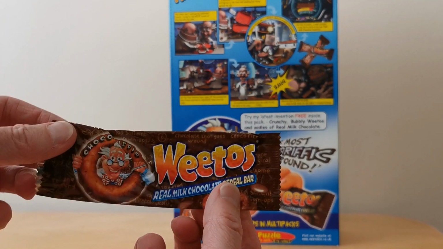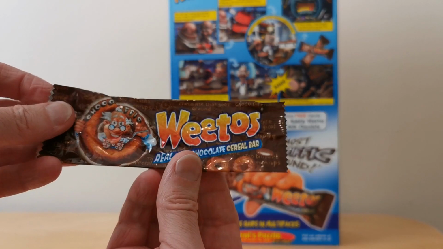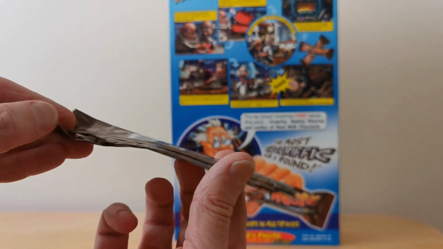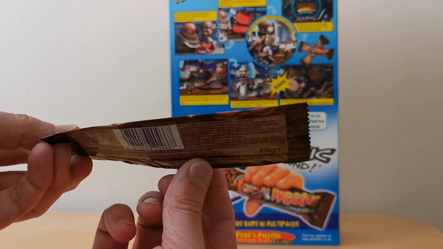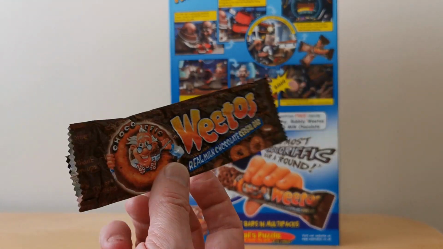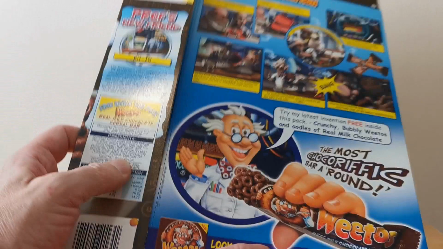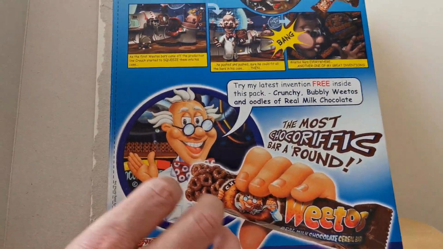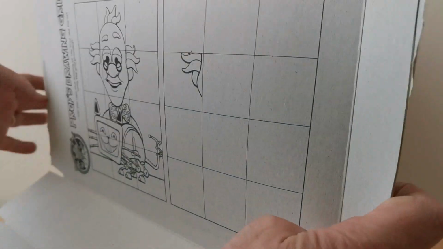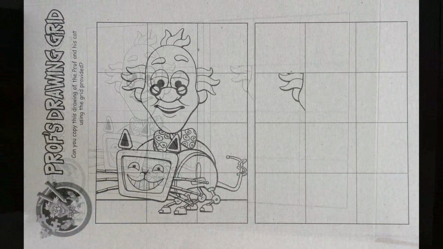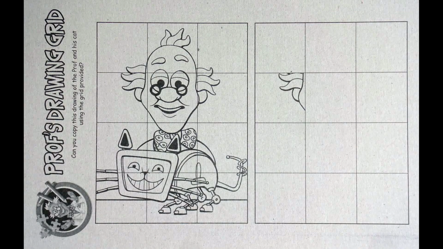You get a Weetos bar. So it was still the standard commercial one, there was nothing different to it, but that's what it looked like. Well, it didn't look like that. It actually had a Weeto bar inside it first, but that was after I'd eaten it. And then when you actually open up the packet itself, you'll see most of it's blank except for one part where you've got a puzzle. So in this case you've got the Professor drawing grid. So it's an opportunity to learn how to draw Professor Weeto. I'll show you each of these in turn.